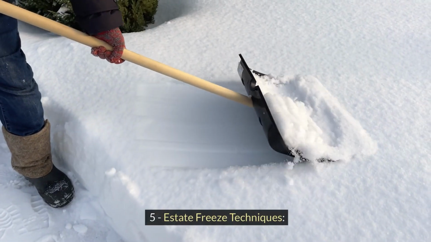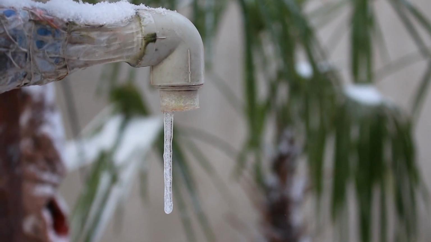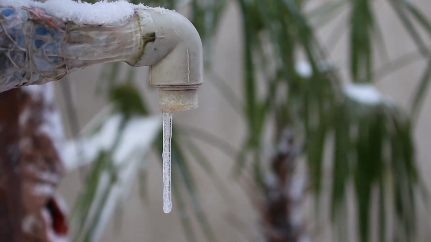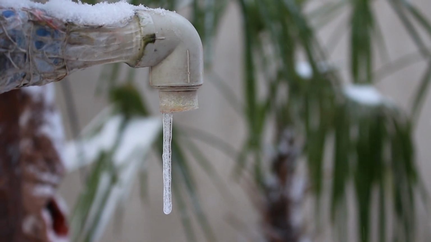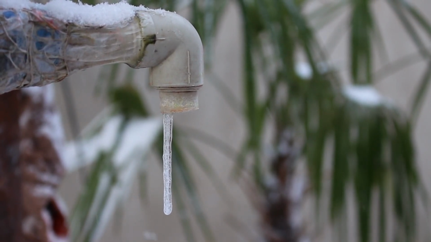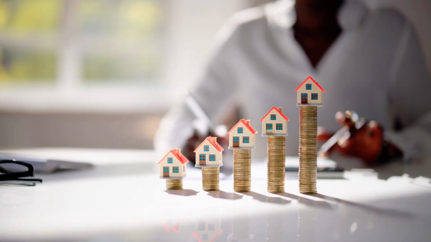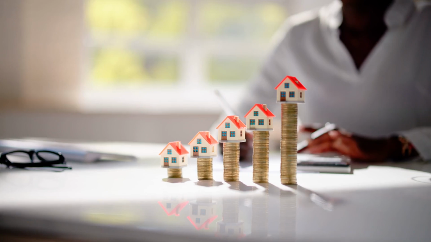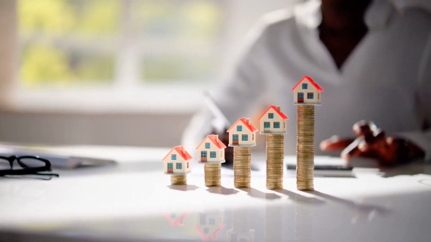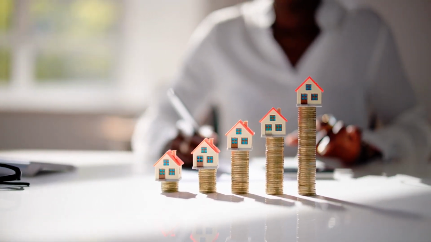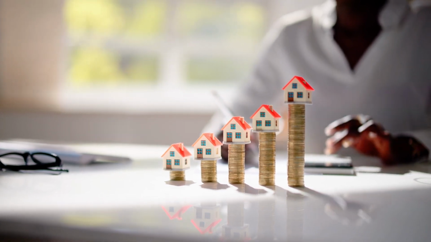5. Estate freeze techniques. Estate freeze techniques involve transferring the future growth of assets to the next generation while retaining control over the initial value of those assets. By utilizing these strategies, individuals can effectively reduce the value of their taxable estate and minimize estate tax obligations, especially when dealing with international assets subject to multiple tax jurisdictions.